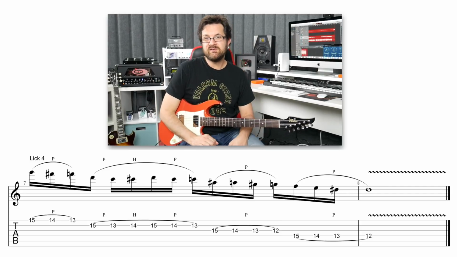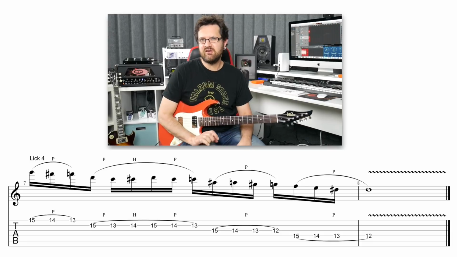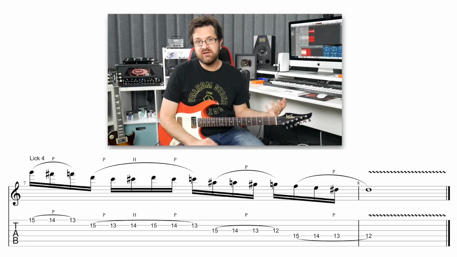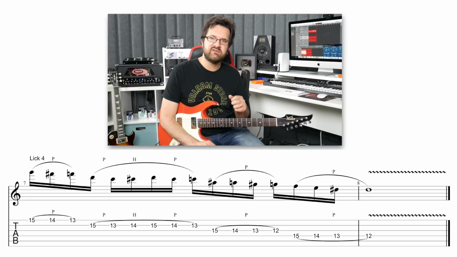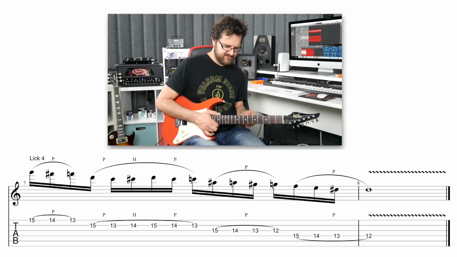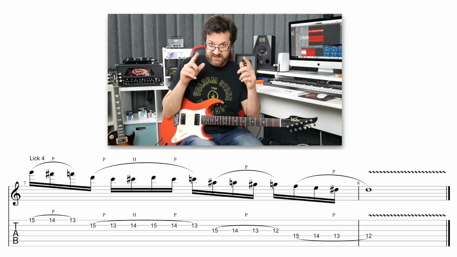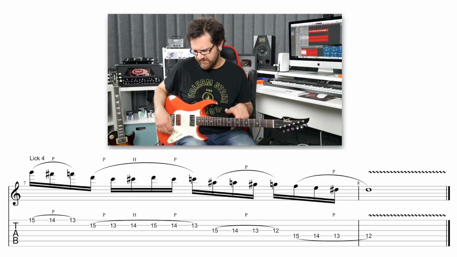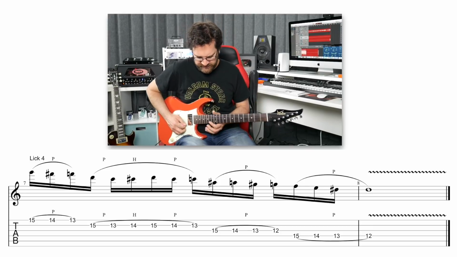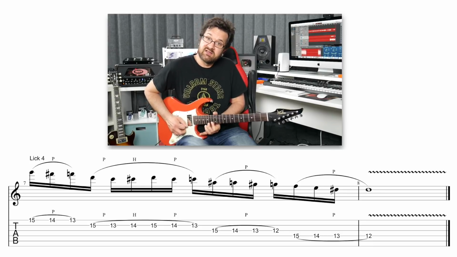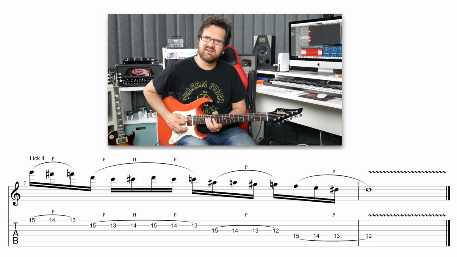Lick number 4 uses the 5th position of the G minor pentatonic scale. And what's important here is, of course, the rhythm and to understand kind of how it's built. The concept around this lick is that you do have the right notes, which in this case are the minor pentatonic scale notes. Those are kind of like your skeleton. Those are the notes that are safe, right? And in between, you can fill in the blanks.